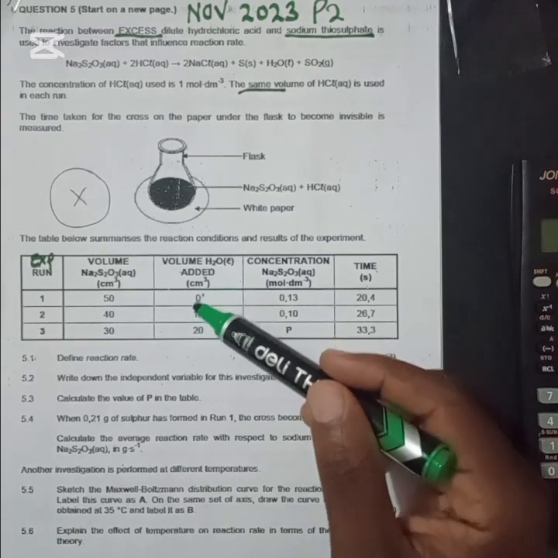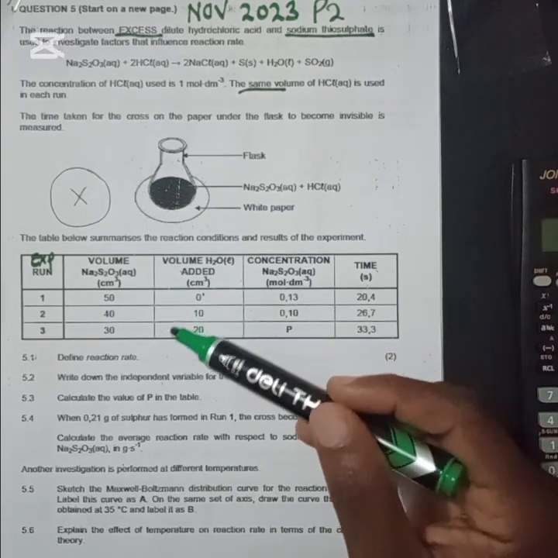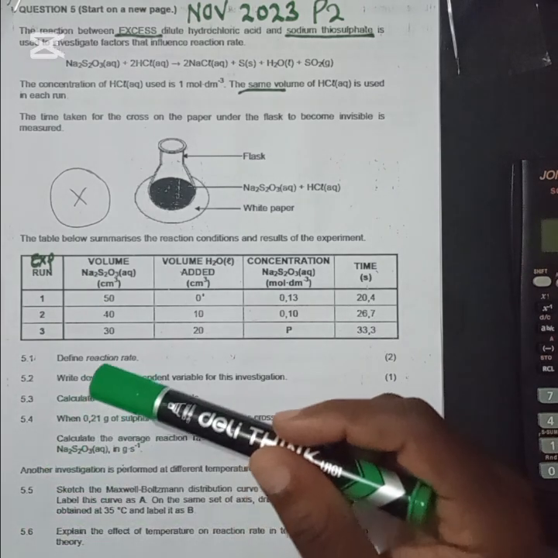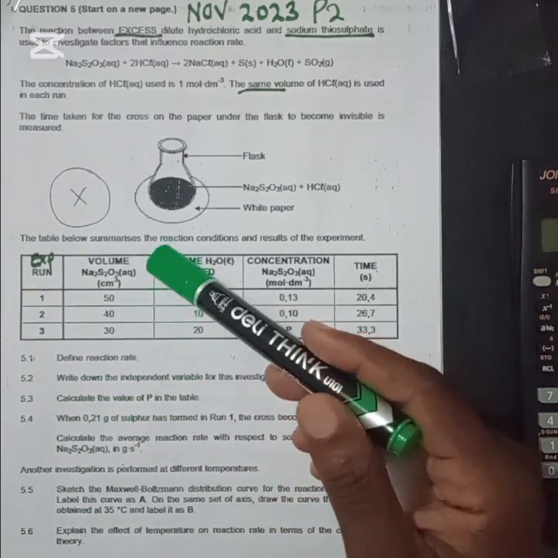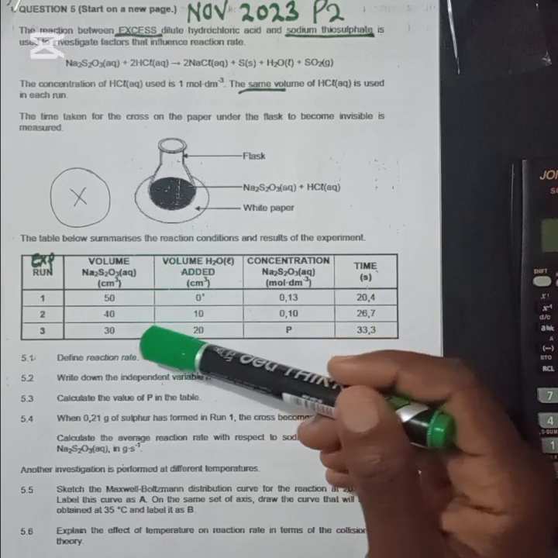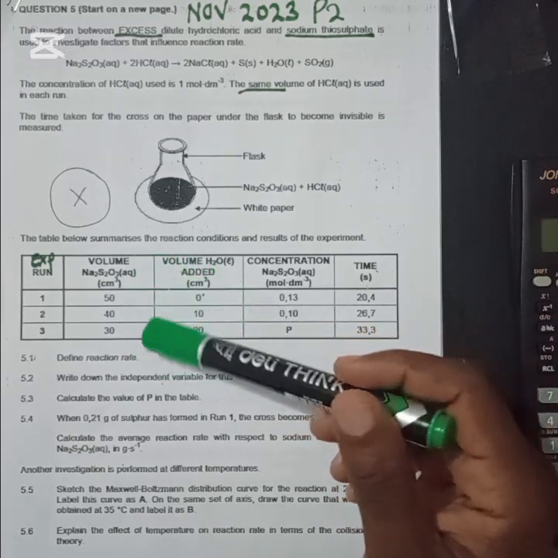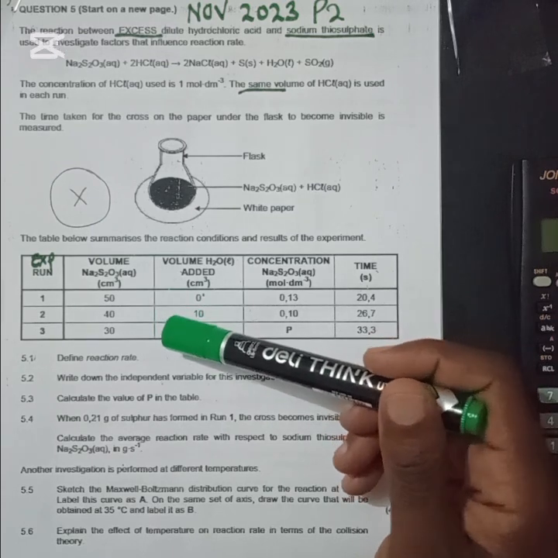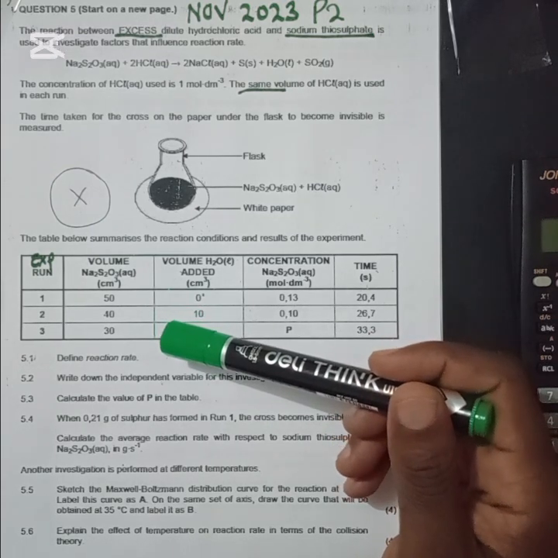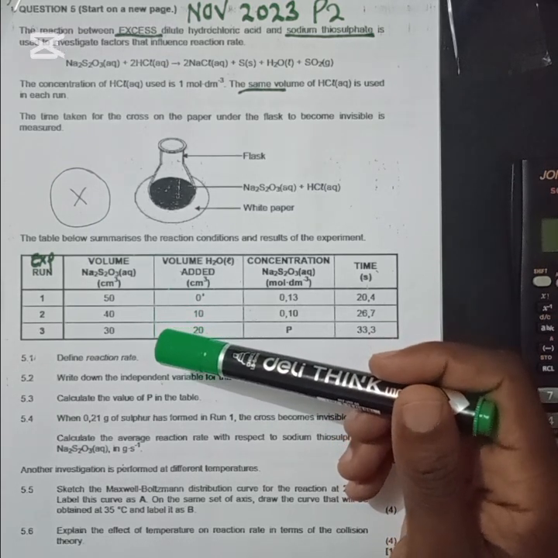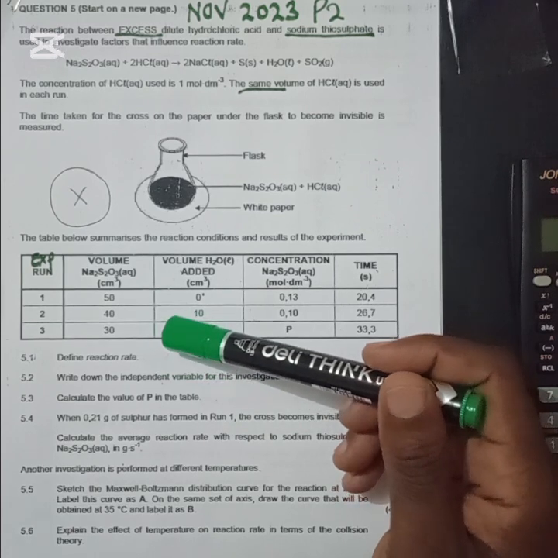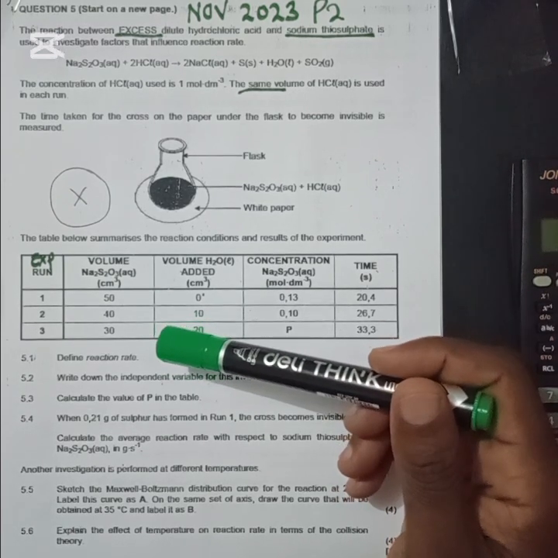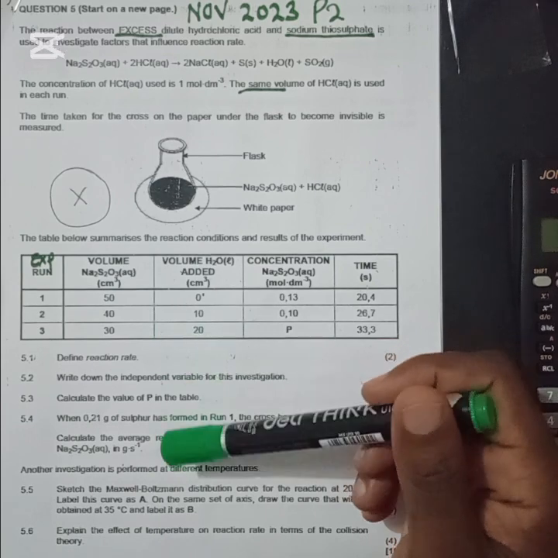So by adding water, the sodium thiosulfate is becoming more and more diluted. So the factor under investigation here therefore becomes concentration, because by adding water, the concentration is being changed. So whatever quantity is being changed becomes the independent variable.